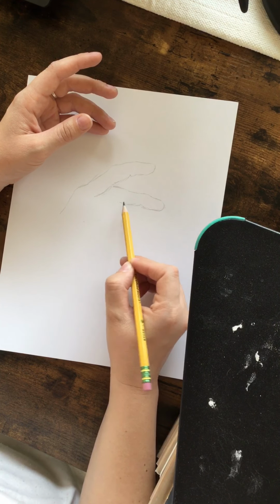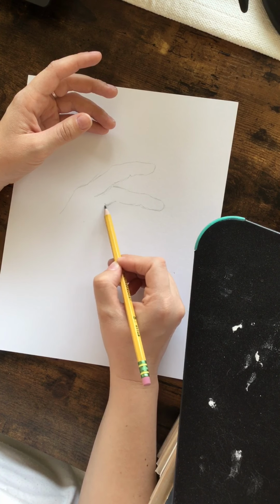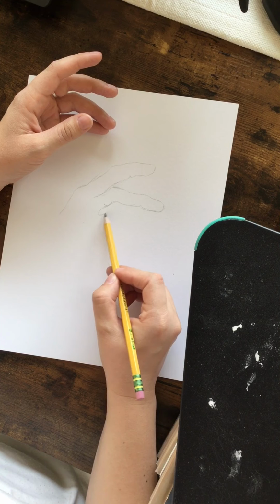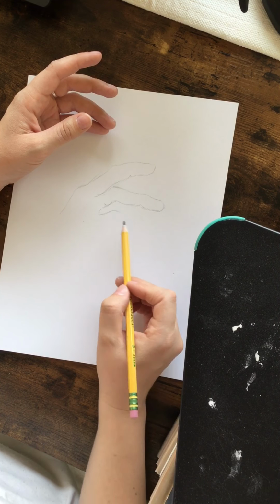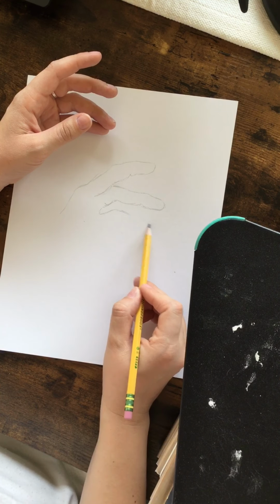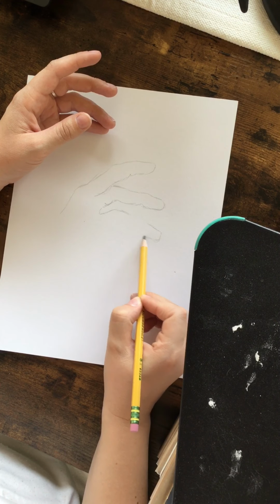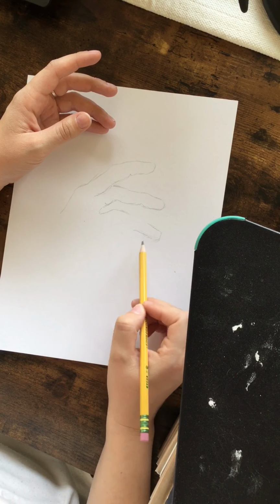It may get a little busy, and you may not like the way it looks at first, but it's okay because it's just the first drawing. It's not going to look like this forever. We're just getting a general idea of the shape of our hand.